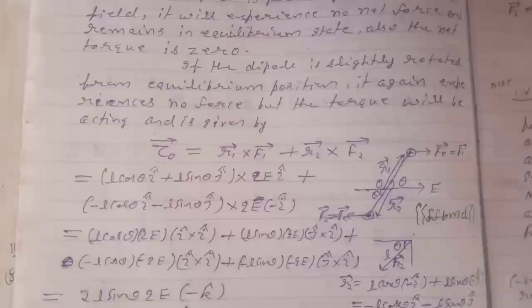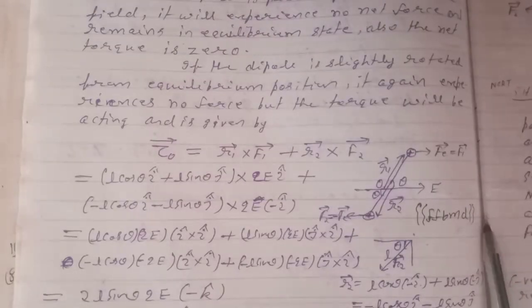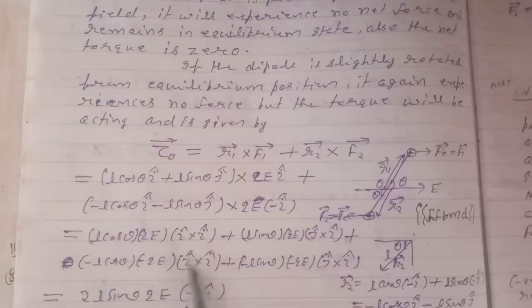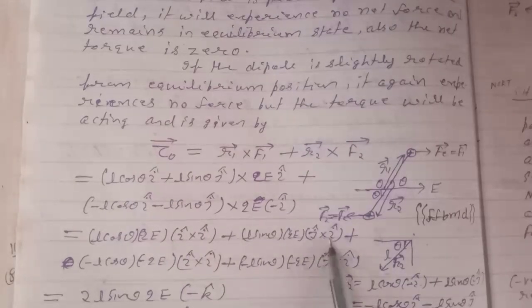Now i cross i is equal to 0, the cross product of the same vector is 0. So this term and this term will be 0, and we are only left with the j cross i terms, and j cross i is equal to minus k cap.